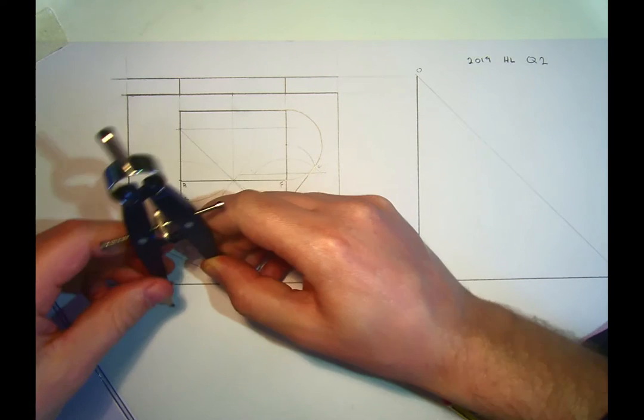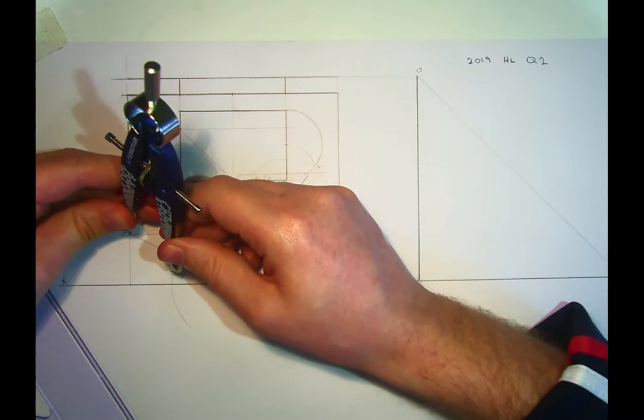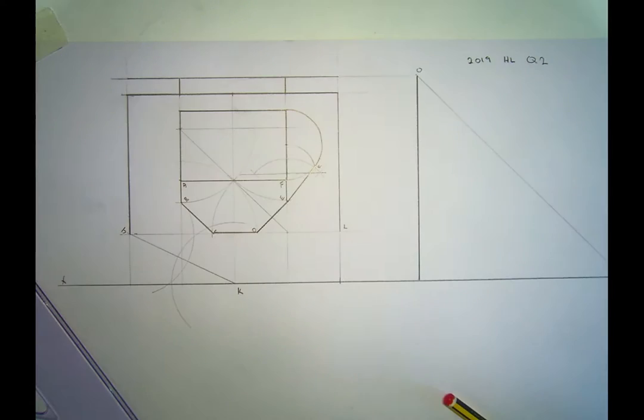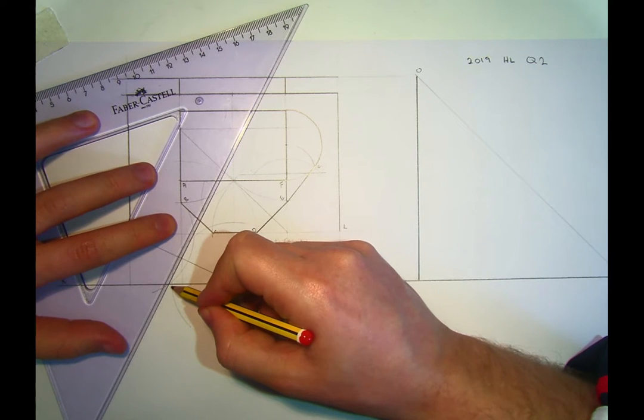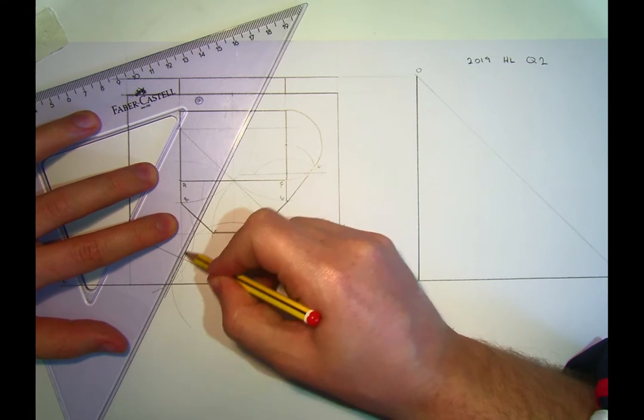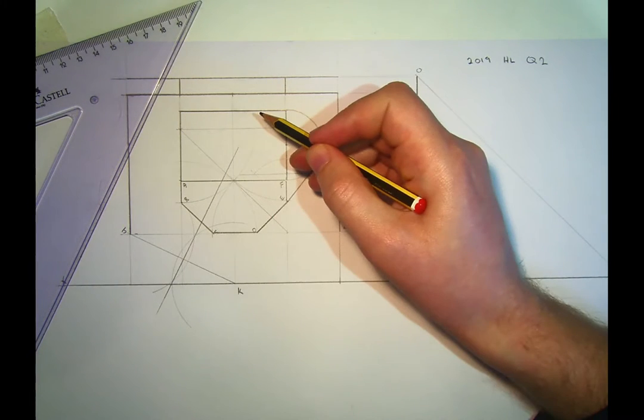And the center of an arc will be on this bisector. So J to K. So the center is somewhere along that bisector.